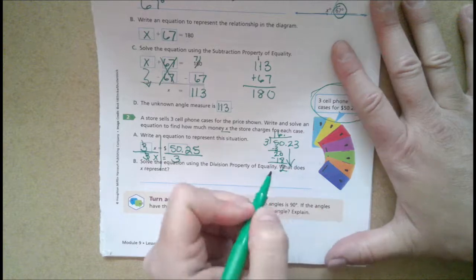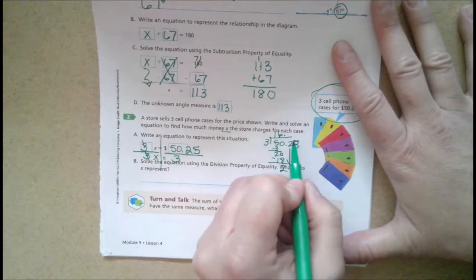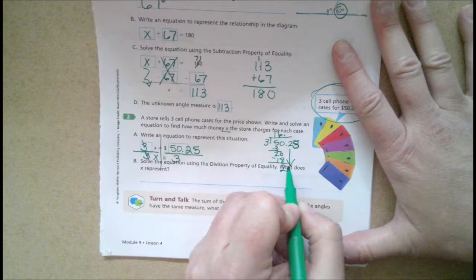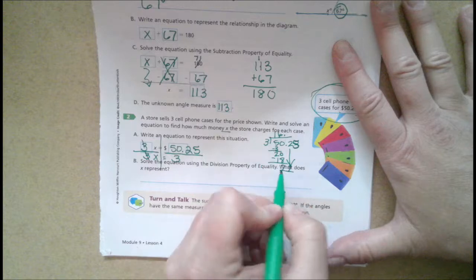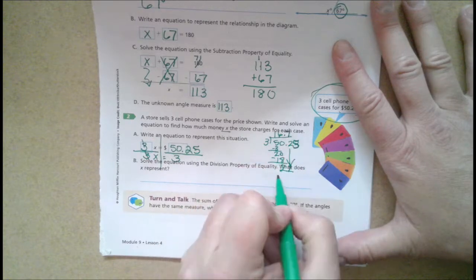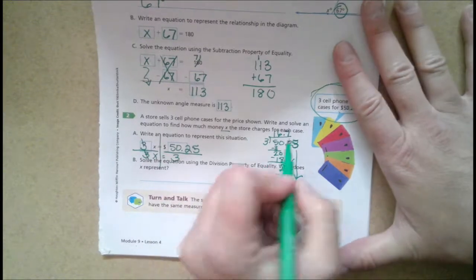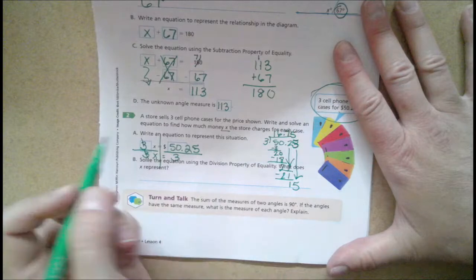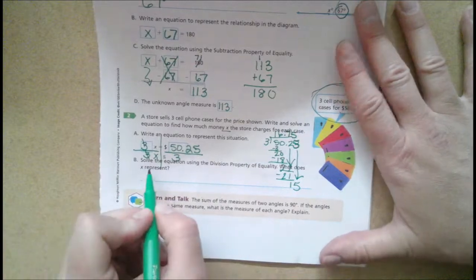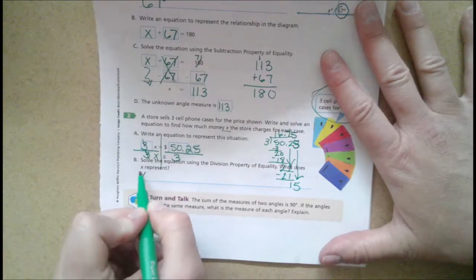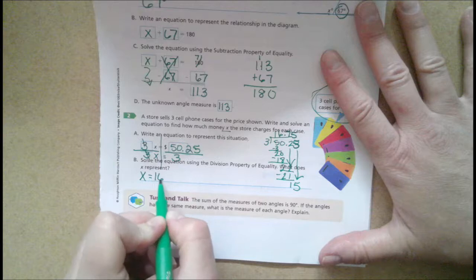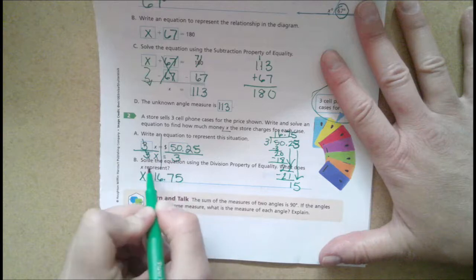Oops, that should be a 5. 3 goes into 22 7 times, minus 21. We have 1 left. Bring down our 5. 3 goes into 15 5 times. So that means x equals $16.75.